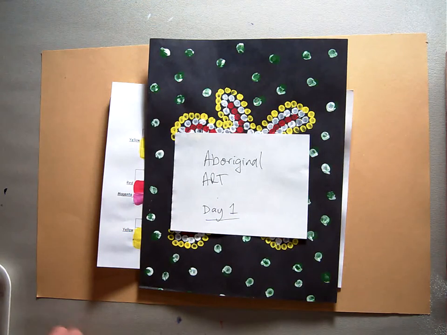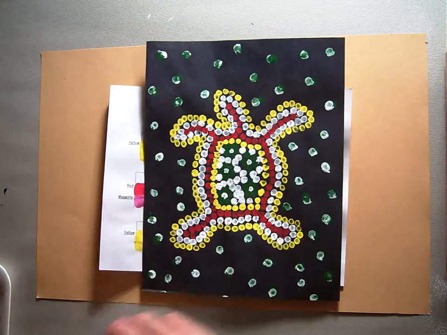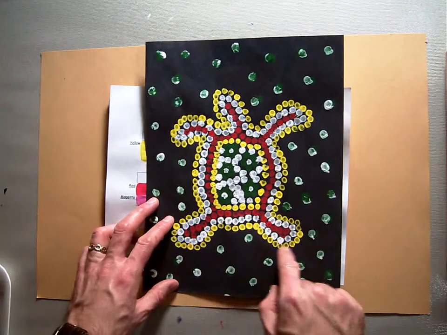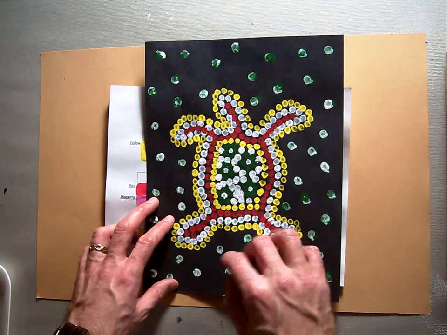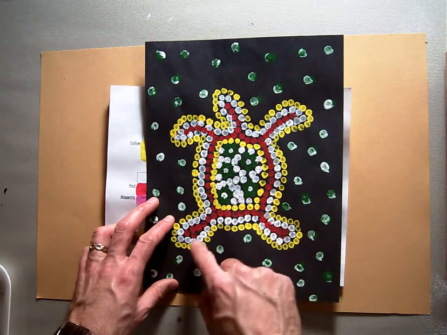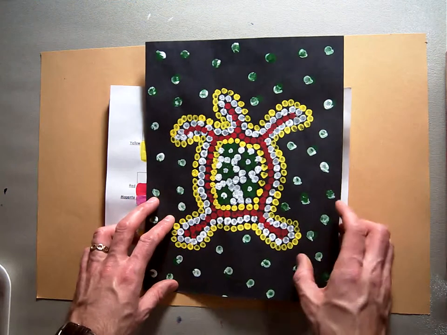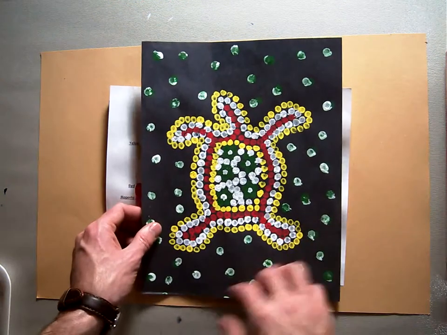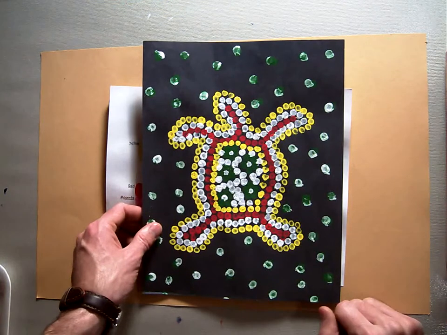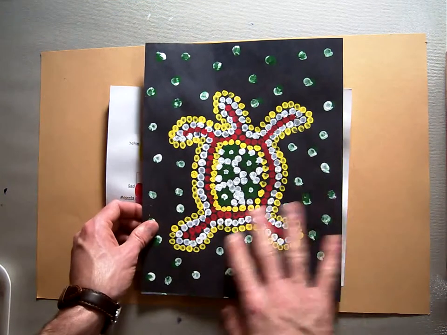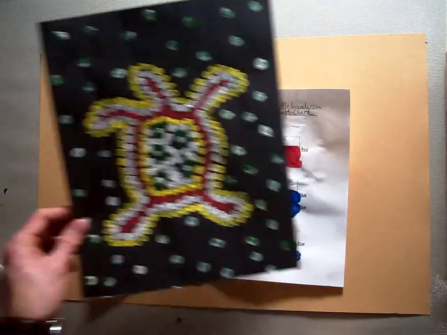Today we're going to be doing the demonstration for our Aboriginal art picture. As we talked about in our PowerPoint, we learned about Aboriginal art and how they used the dot painting method to create their art. They usually used animals and nature things, and we talked about Dreamtime and how in the background sometimes they had Dreamtime themes. This one is kind of an example of Aboriginal art, okay?